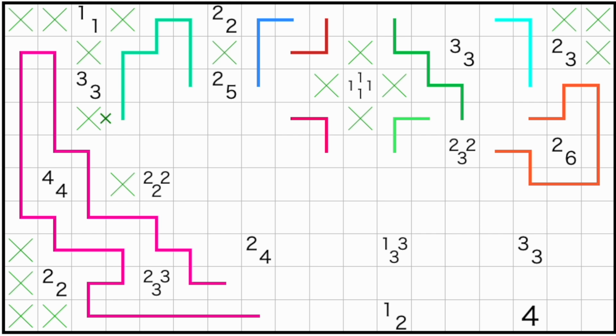Next trick. The 4 has to include these middle 3, which will be one of the 3s needed for this clue. That's fine, I suppose, but doesn't tell us too much.